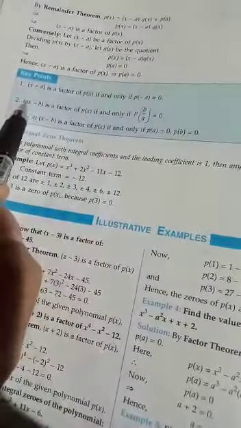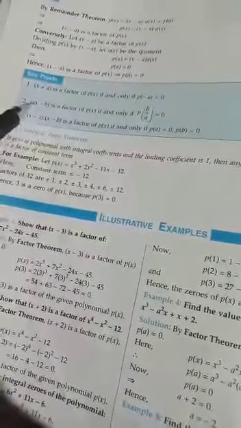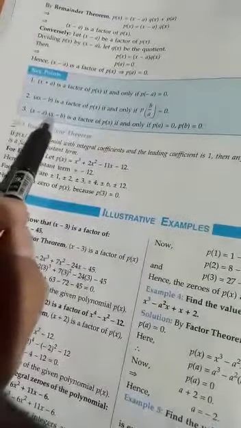Then you may divide it by ax minus b. Then the remainder will become p(b/a). There also, after you calculate, if you get the remainder to be 0, then it will be a factor. If not 0, then not a factor. Or you may have two factors, x minus a and x minus b.